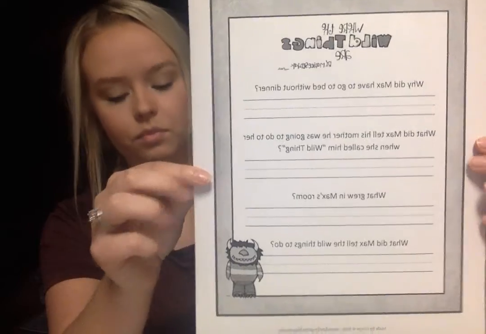For the enrichment, there's this activity, and it's a questionnaire. It asks questions like who, what, when, and where about the story, Where the Wild Things Are. And so this will allow students to answer why and what questions about the story based on key details from the text. So, for instance, one of the questions says, why did Max have to go to bed without dinner? Or what grew in Max's room? Just stuff to make sure they have reading comprehension of the story.